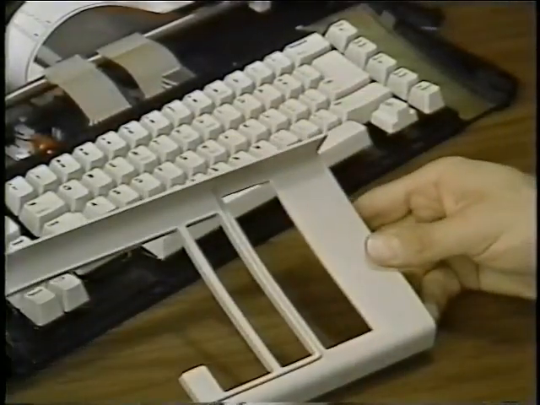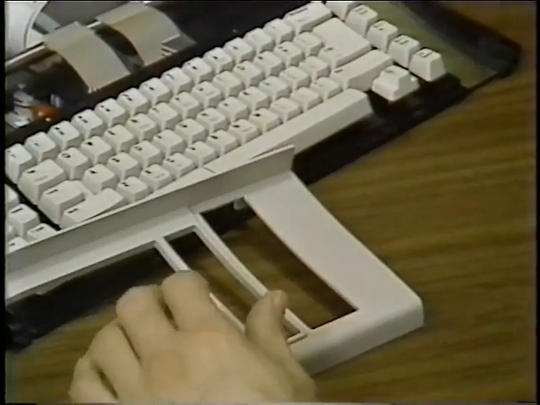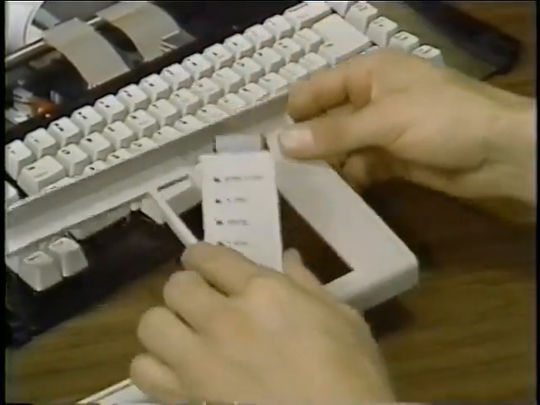To reinstall the indicator panel, set the panel in the keyboard cover and snap it into place.